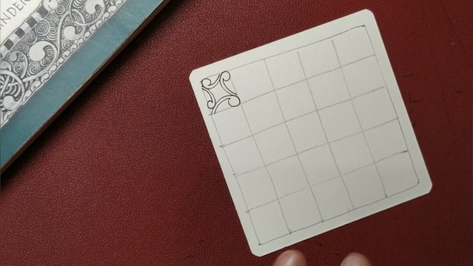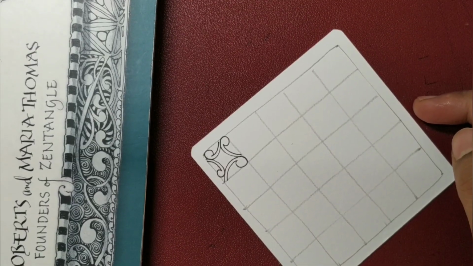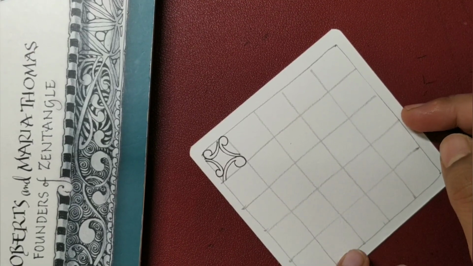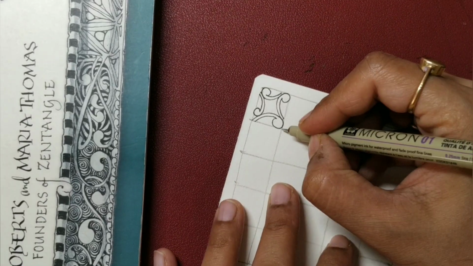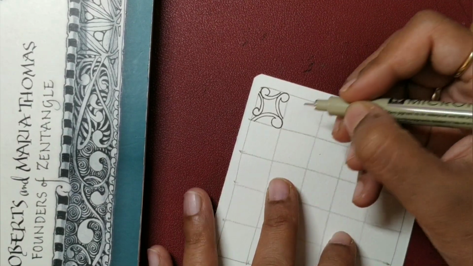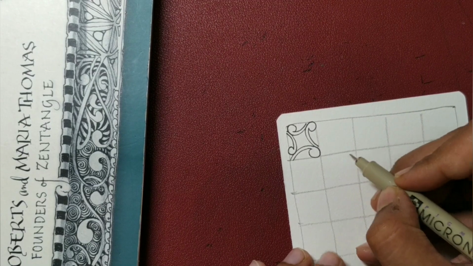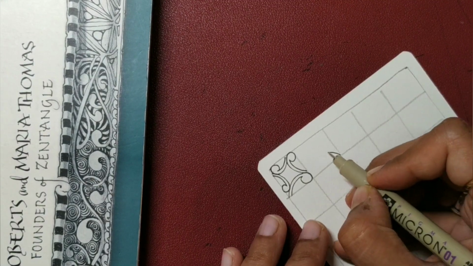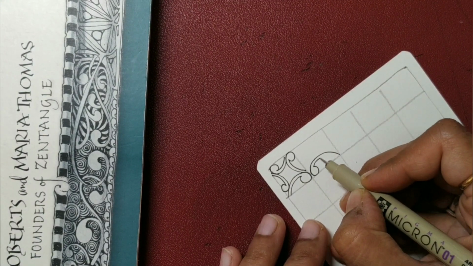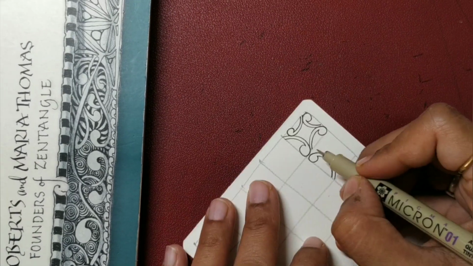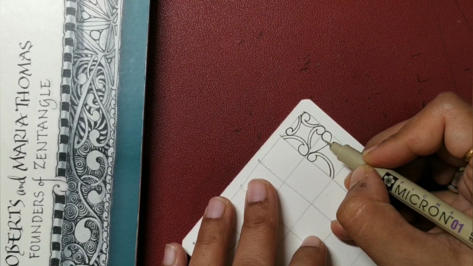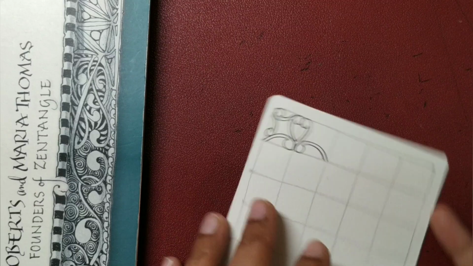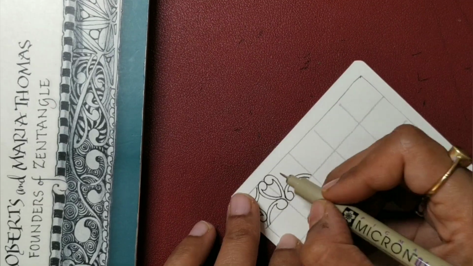So let's proceed. I'm now going to continue drawing this fragment. Now it is up to us how we want to proceed. You can either go in the opposite direction, right? Here I went like this, now I can start like this also, right? Again, starting from here. You can see I'm forming this heart kind of shape in between.